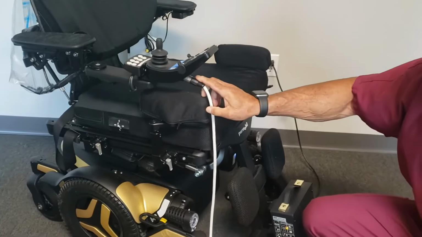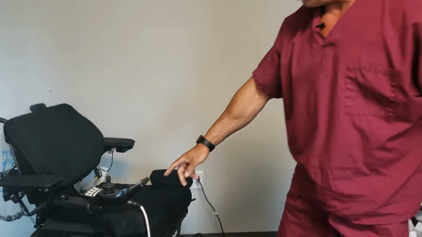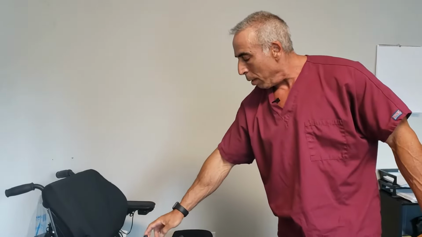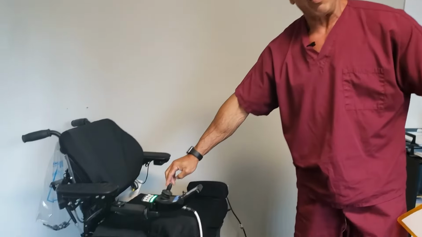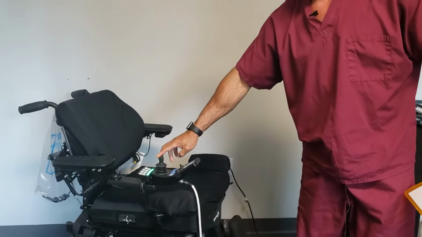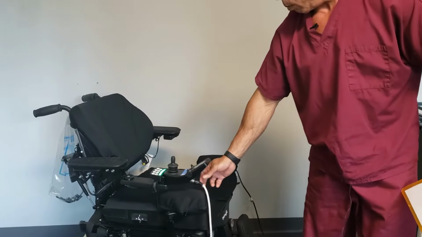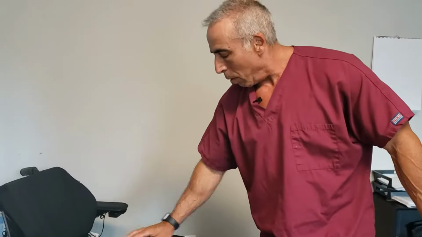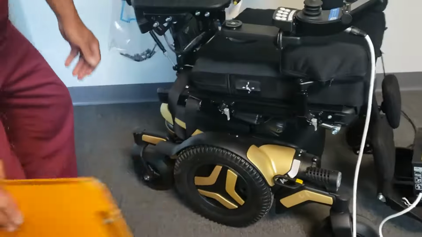When that is plugged into the joystick, the chair is locked out for safety reasons, and when you power it up, the chair will not drive. So you will not get injured or hurt yourself while that's plugged in, and you'll get a code stating that the chair won't go.